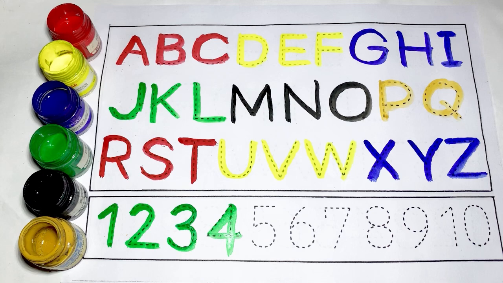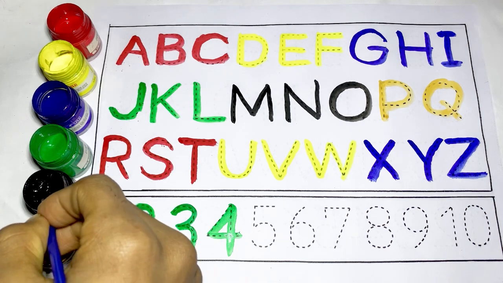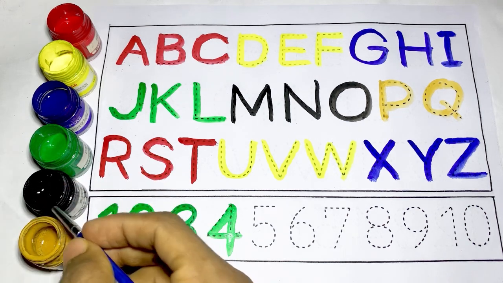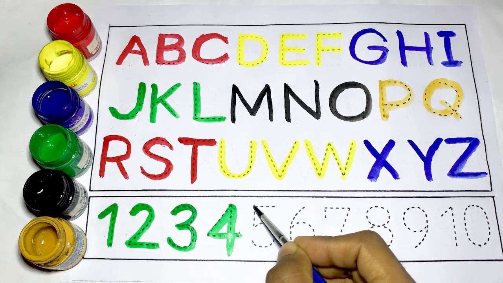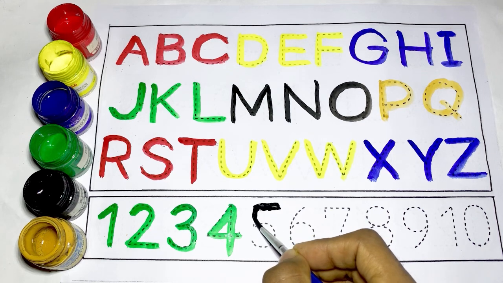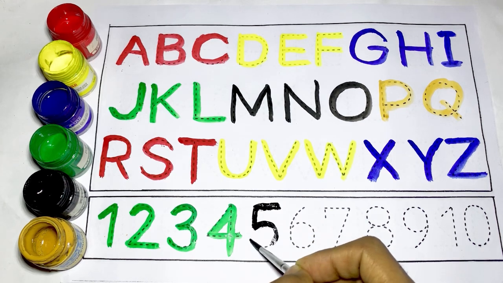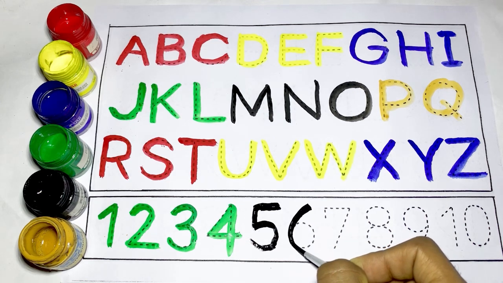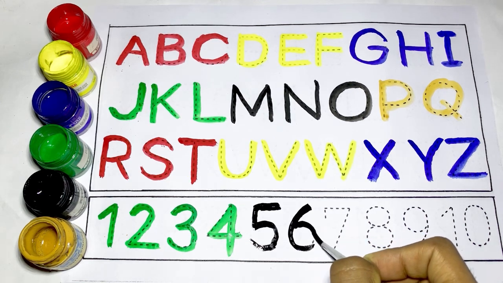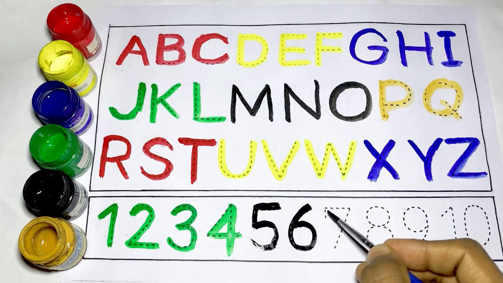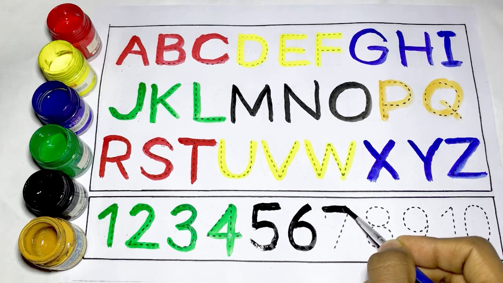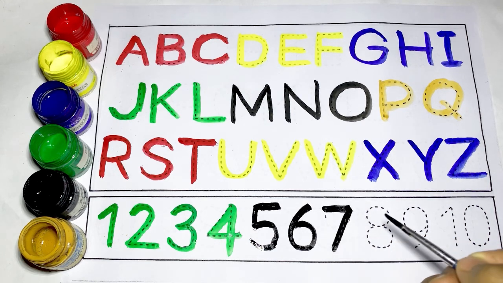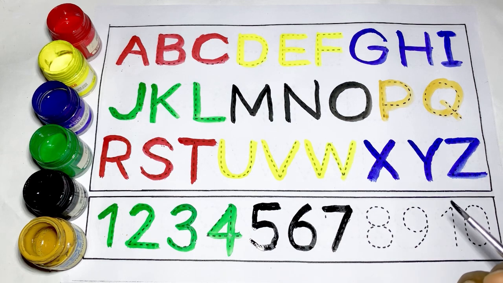Kids now 5. The numbers of 5. And use green color. F I V E, 5. 6. The numbers of 6. S I X, 6. 7. S E V E N, 7.